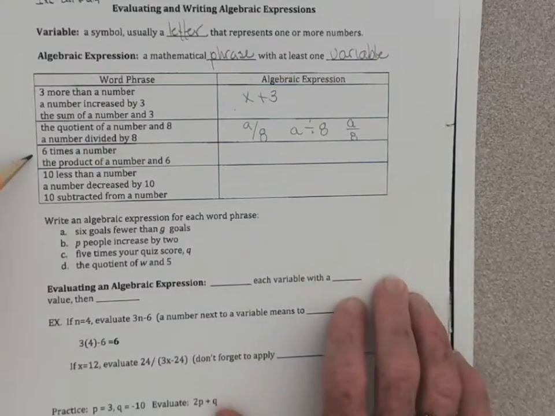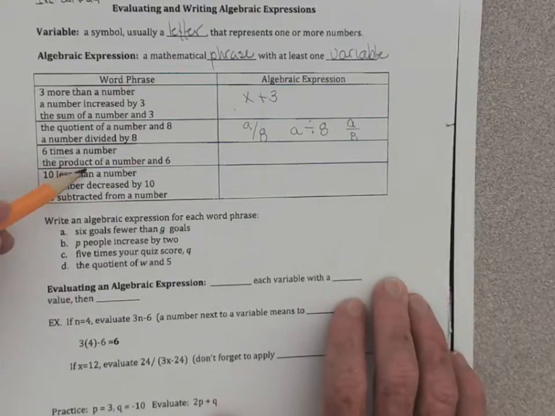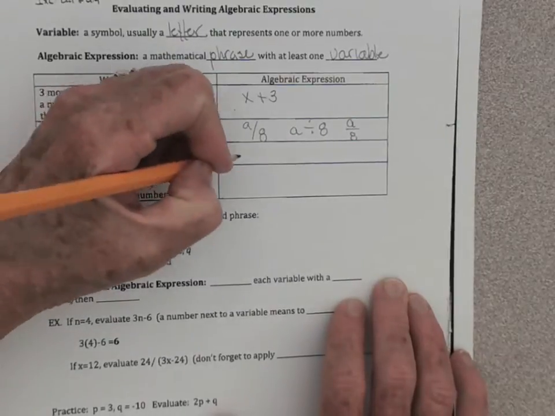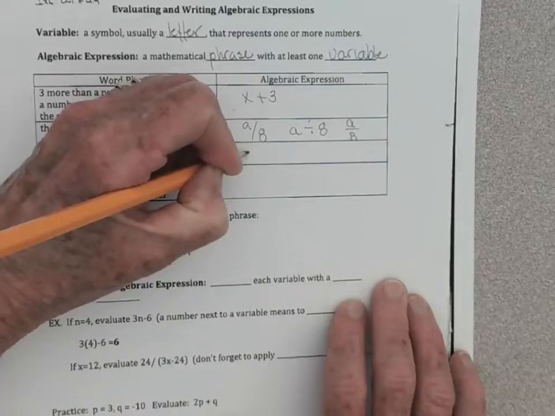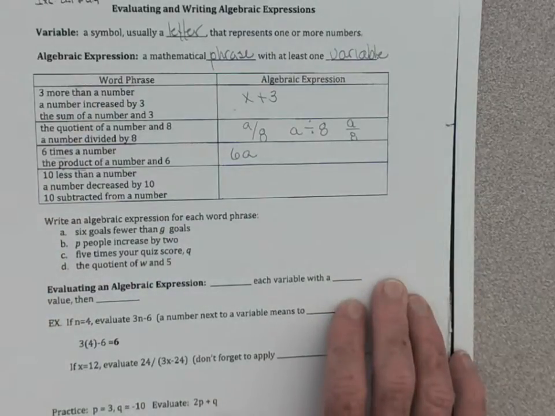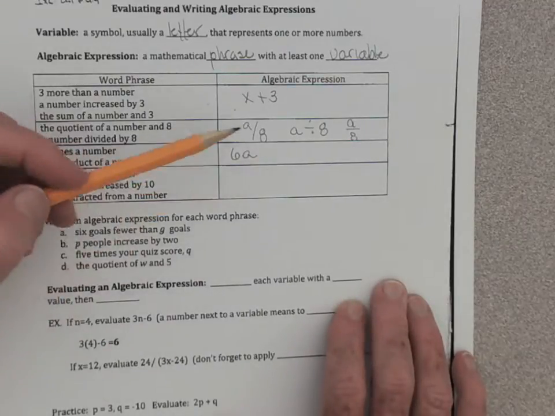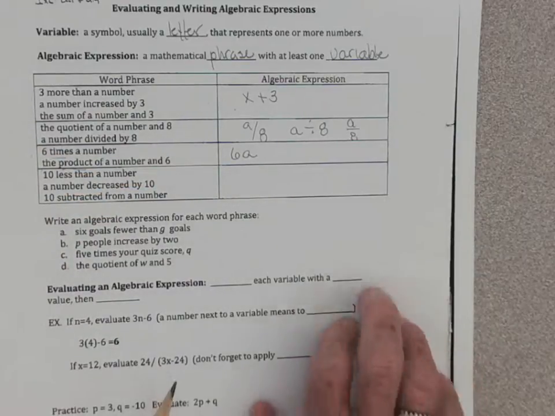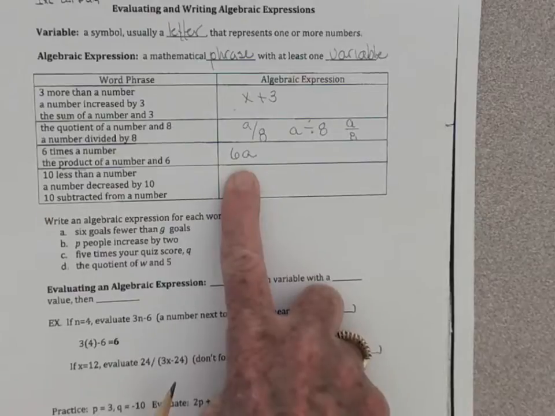If it says 6 times a number, or the product of a number and 6, then these words indicate multiplication. You should know product indicates you're going to multiply. And when we write multiplication with a variable, we always put the number first. It's called the coefficient, and then we put the variable. So it'd be like 6a. We don't put a6. We don't put 6, then the multiplication symbol, and then a, because the multiplication symbol looks like a variable. So this is the way multiplication looks when you get into algebra.